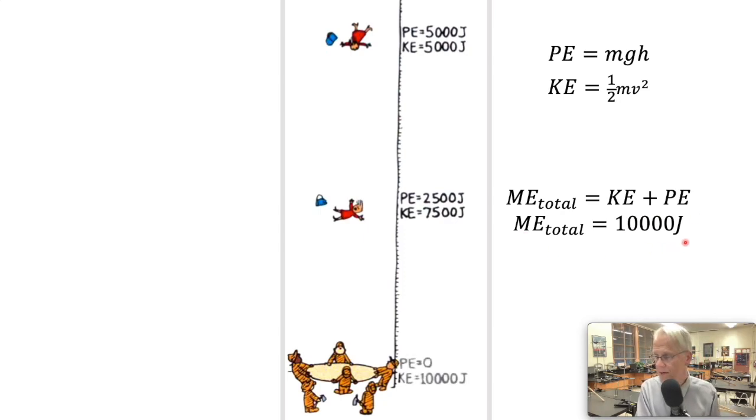And here's where something interesting happens. Right before she hits the trampoline is going to be our h equals 0. She will have 0 potential energy and all kinetic energy, 10,000 joules of kinetic energy.